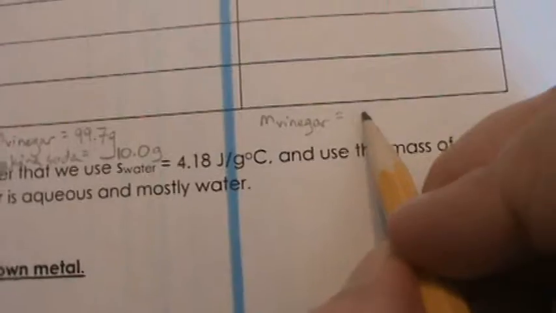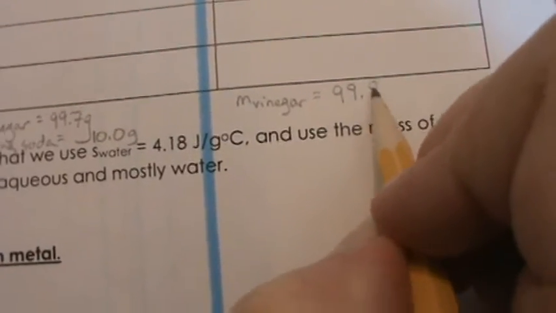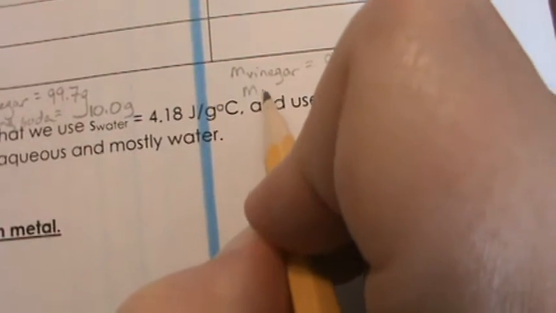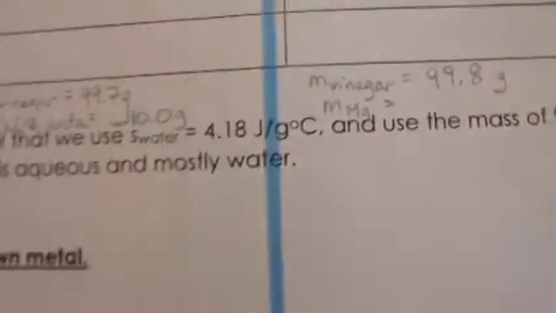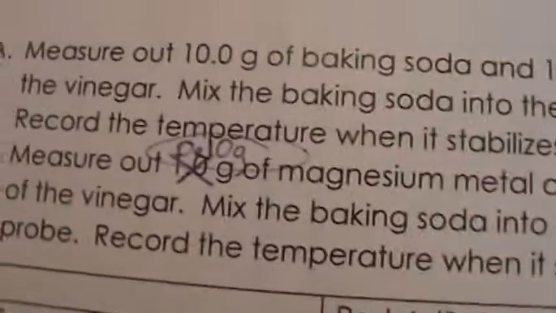So I will go ahead and put that here. Mass vinegar equal to 99.8 grams. And then we'll have the mass of our magnesium. And as I said, there was that typo, so we're going to be aiming for 0.1 grams of our magnesium.